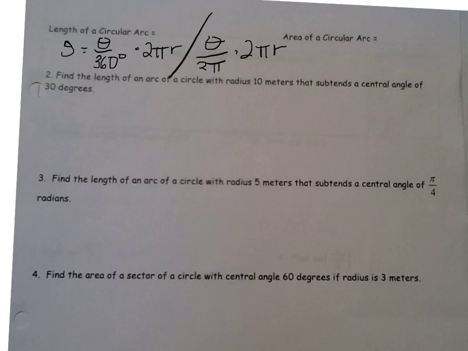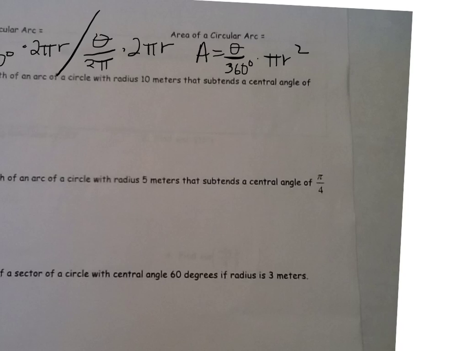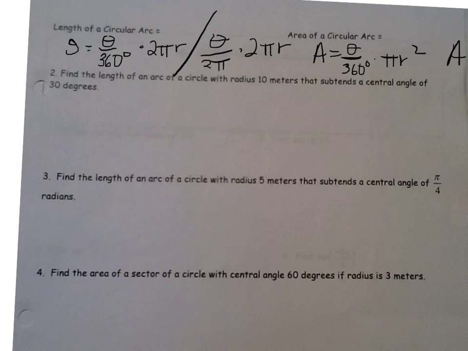And then if we do the same thing for area, the area can be theta over 360 times pi r squared, or if you're in radians, area is theta over 2 pi times pi r squared. And we'll talk about the abbreviated forms of those formulas. So make sure you have those written down. We'll talk a lot about those. Okay, let's do a couple examples.